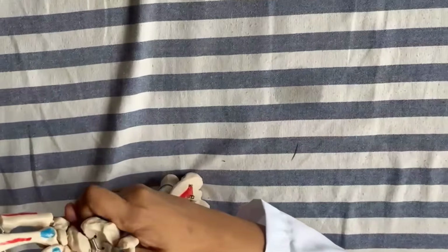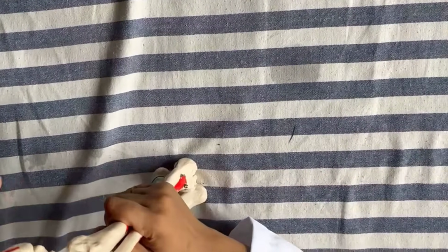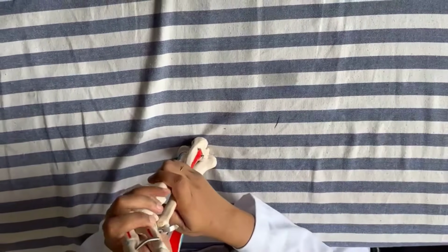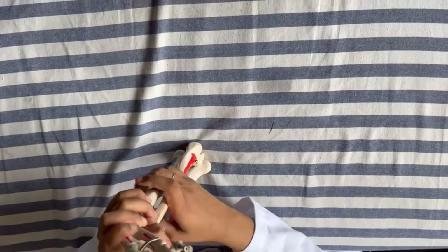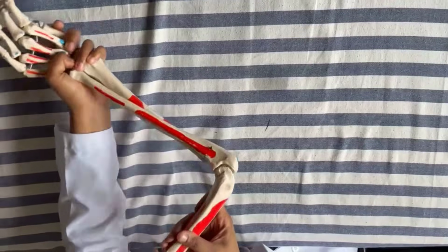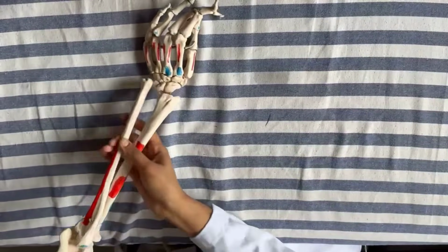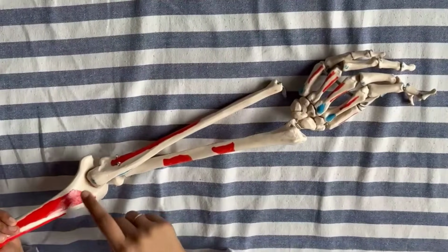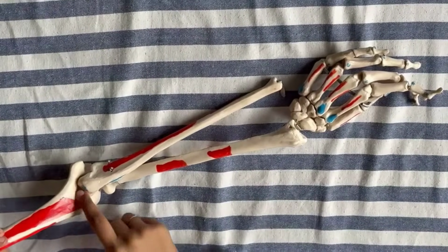Next condition is olecranon bursitis or student's elbow. It commonly occurs when students repeatedly rest their elbow on a hard surface such as a desk, causing irritation and swelling over the elbow. This occurs due to inflammation of the bursa, causing olecranon bursitis, pain, swelling and sometimes loss of range of motion, mainly due to swelling and pain.